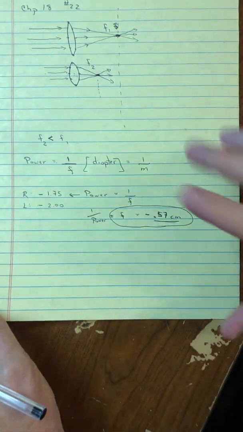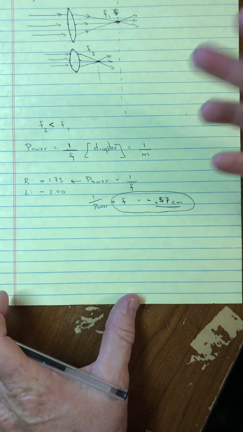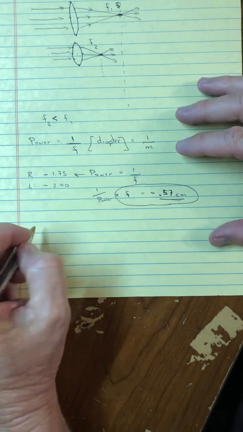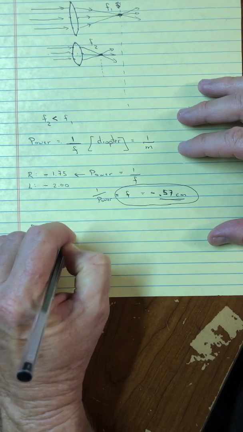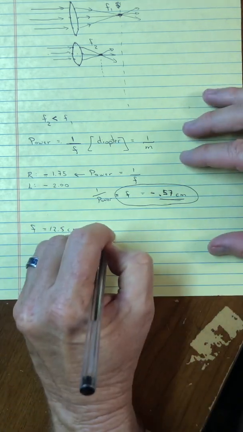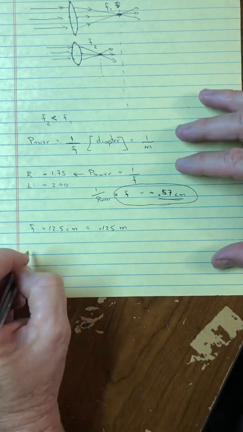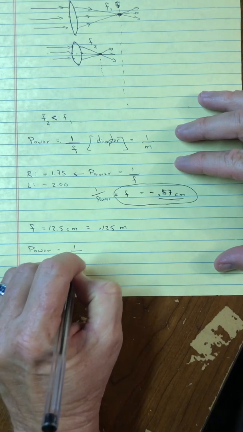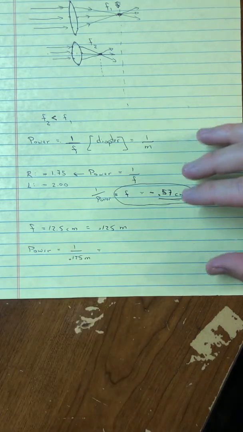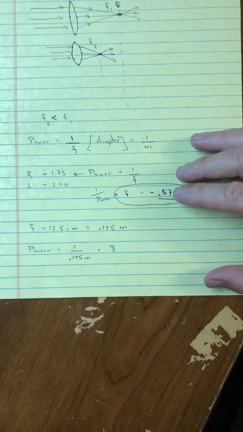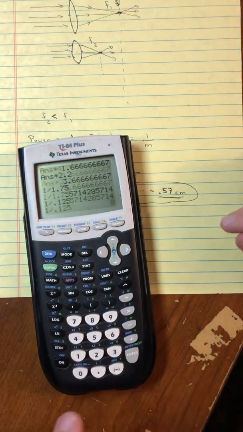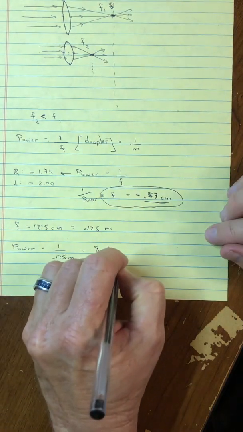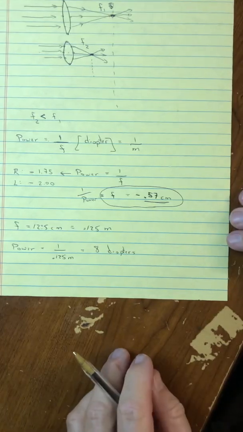Okay, so that being said, let's go ahead and actually do this problem. It says here, if a lens has a focal length of 12.5 centimeters, the key step is to make sure you change it into meters, because the power is the reciprocal when you're in meters. That's how it comes out to be diopters. 1 divided by 0.125 is 8, so this would be 8 diopters. And there. Hope that helps.